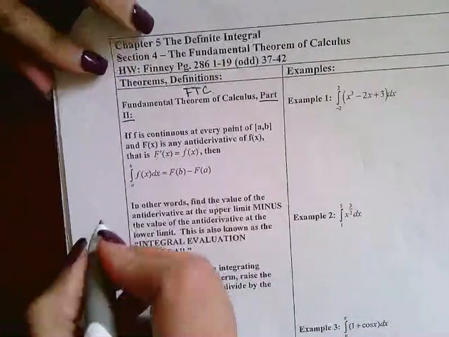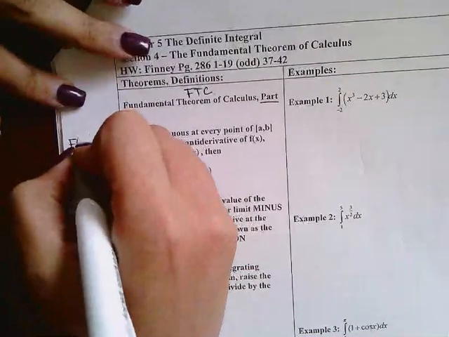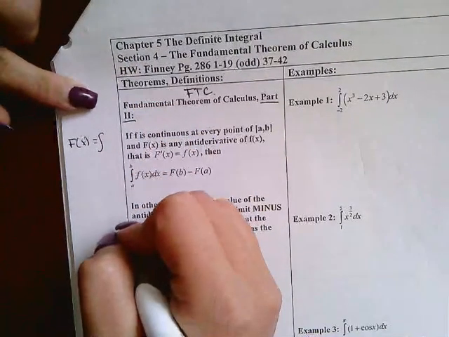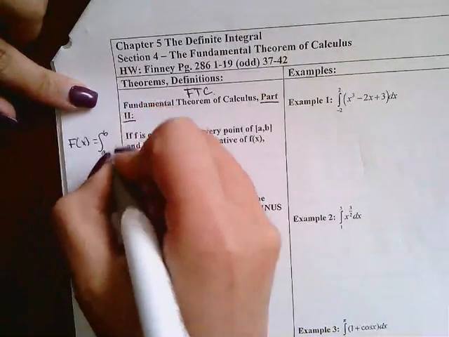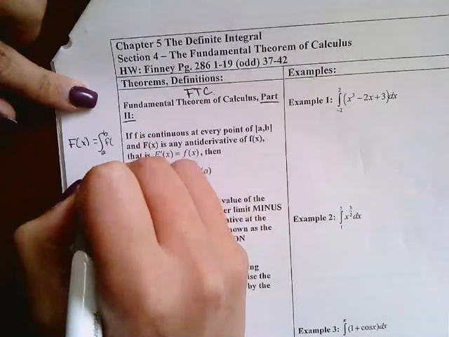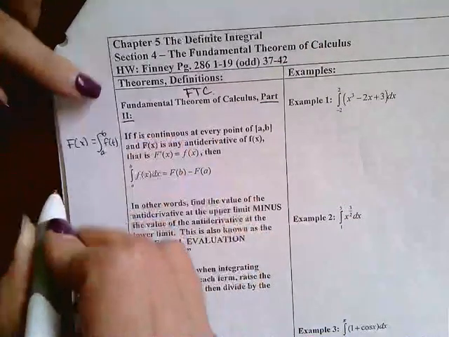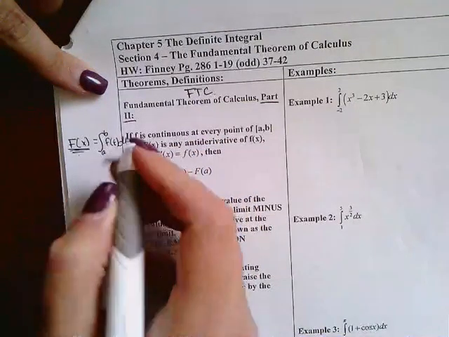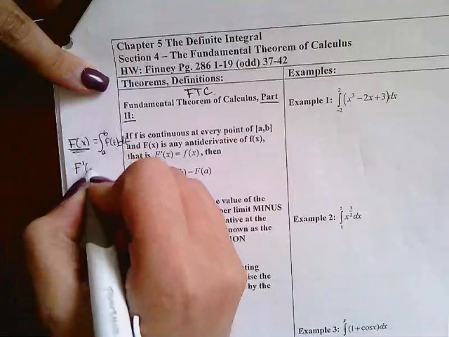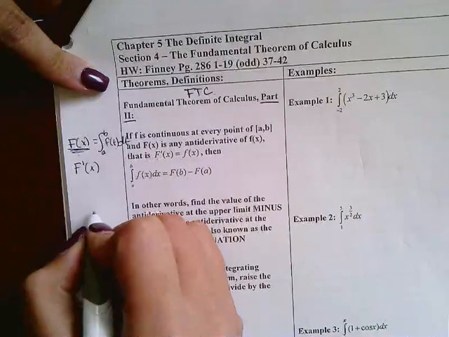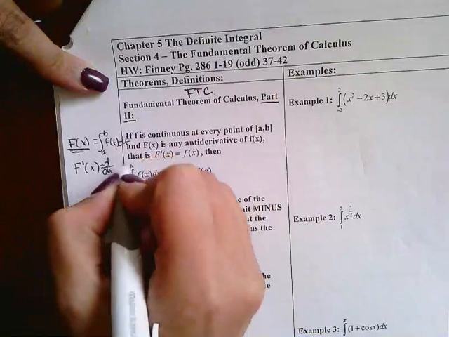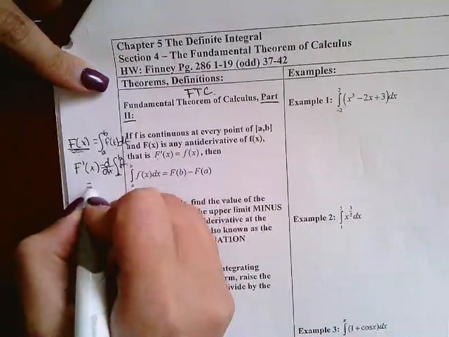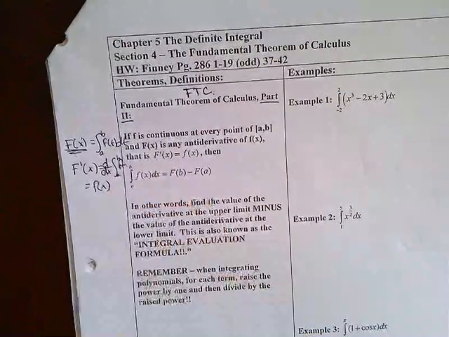Remember what we stated before, that calling it big F is basically saying the antiderivative of f of t dt. So whenever we say big F, we're saying the integral. Now, if I take the derivative of the integral, that is going to equal the function itself.